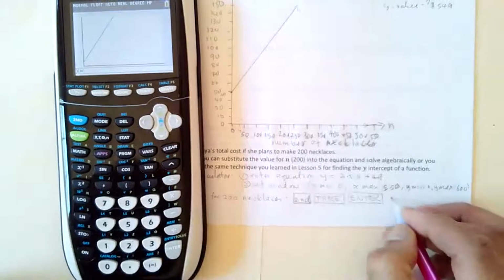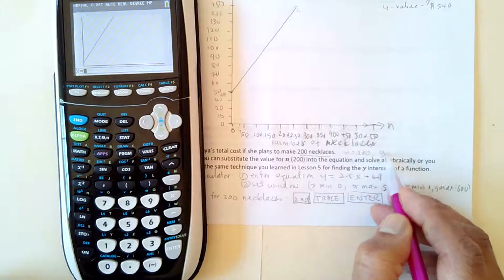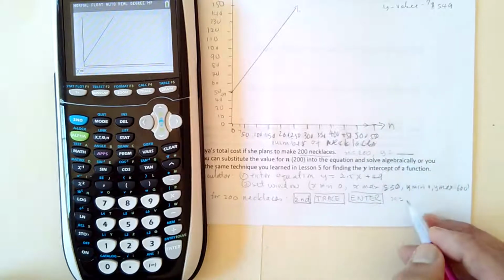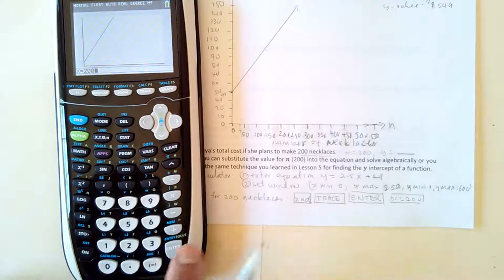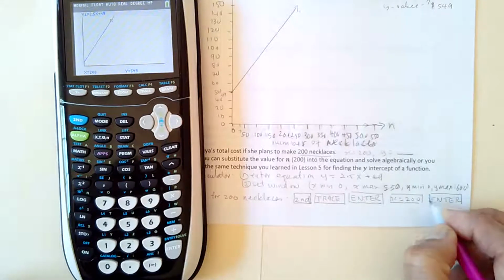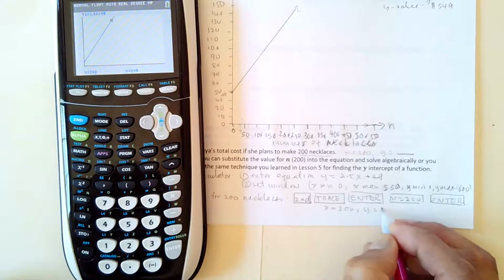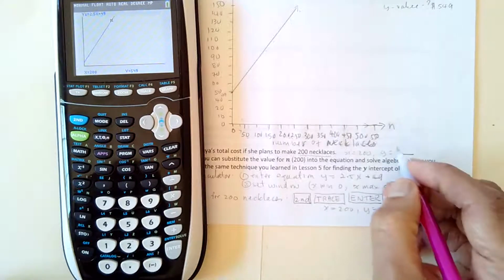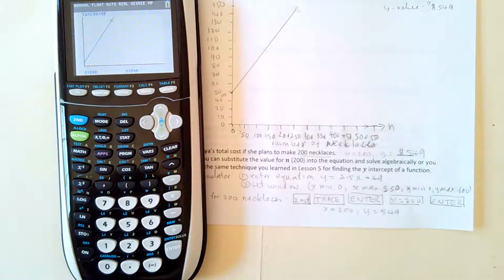Then where you see x, make x be 200. X is equal to 200. Y is equal to, that's what we're finding. Then press enter. At the bottom we have x is equal to 200, y is equal to 549. So $549. So it will cost Maya $549 to make 200 necklaces.